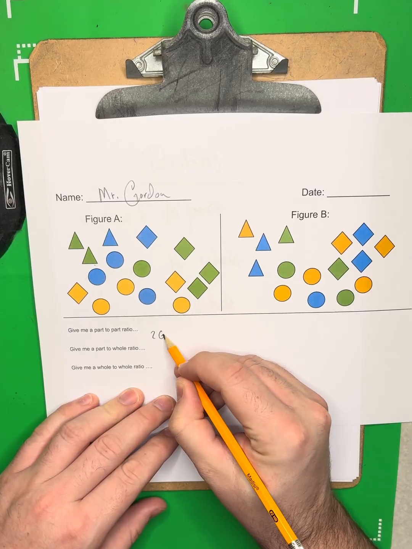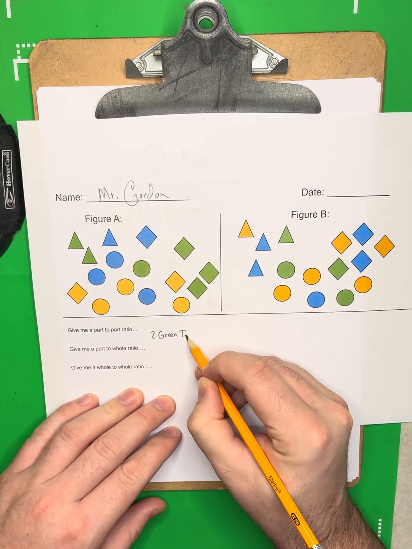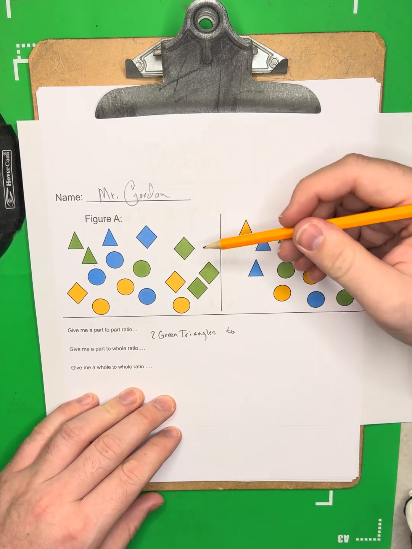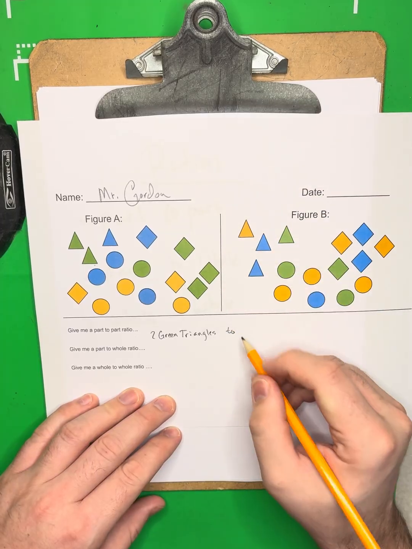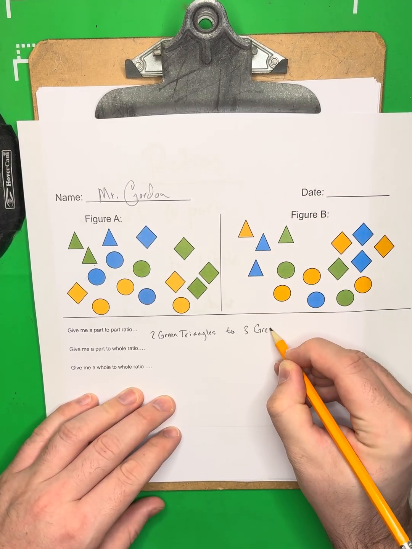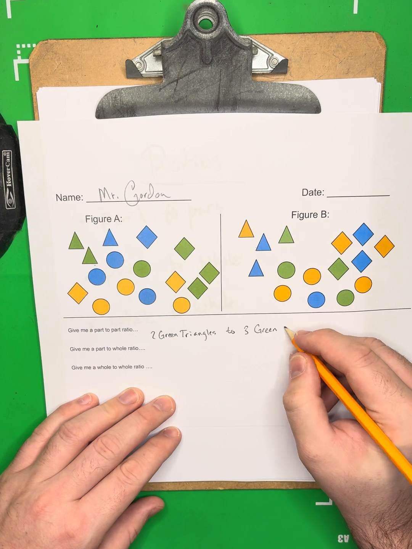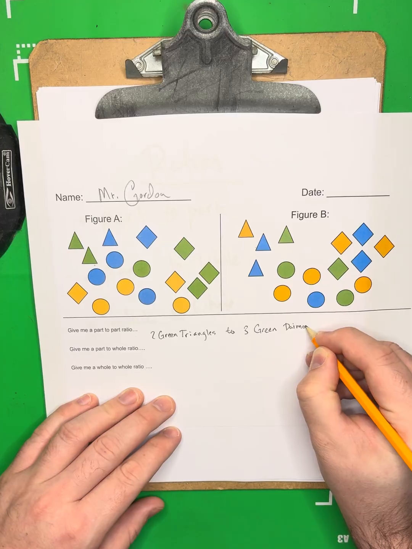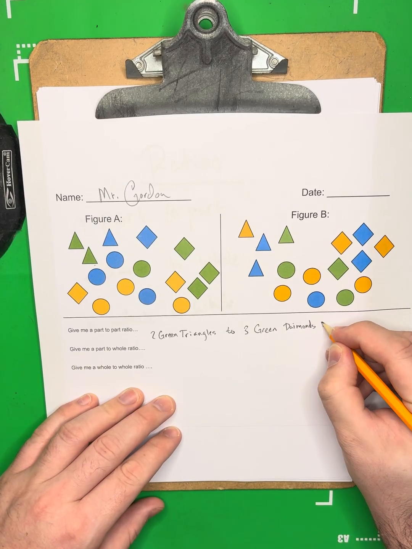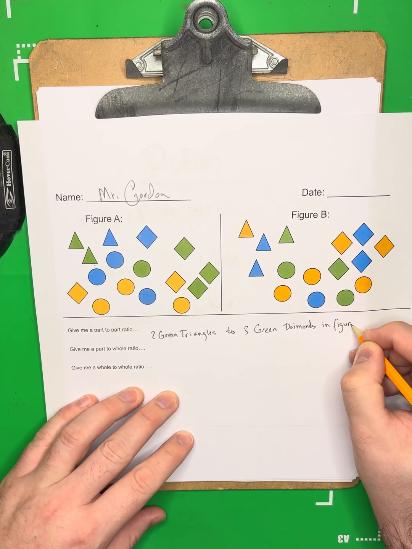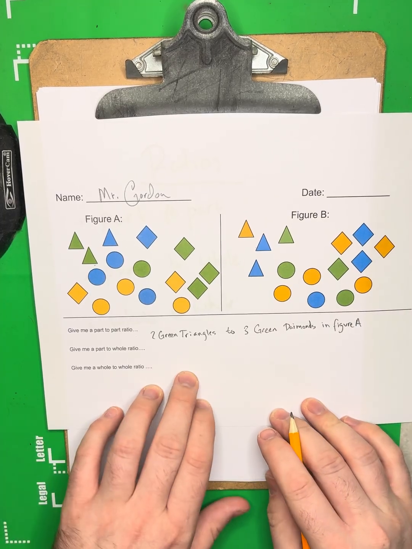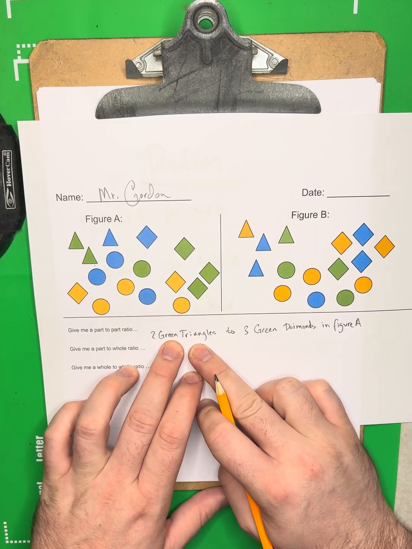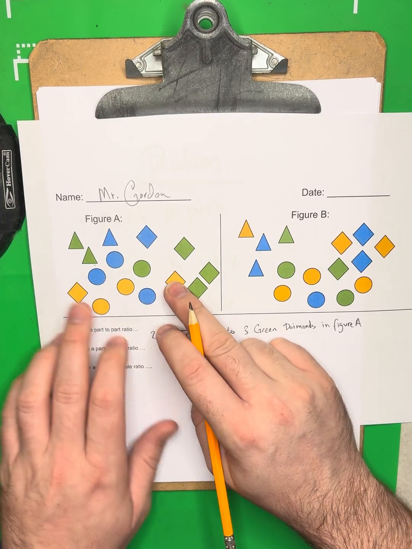So 2 green triangles to 1, 2, 3 green diamonds in figure A. Now it's important to specify your shapes and the details that are important to what you're counting, because you see I also have yellow diamonds here.